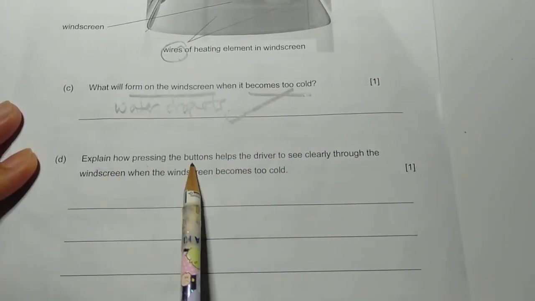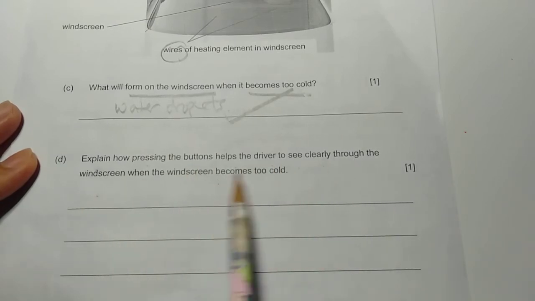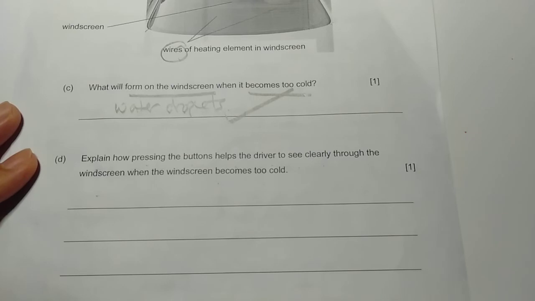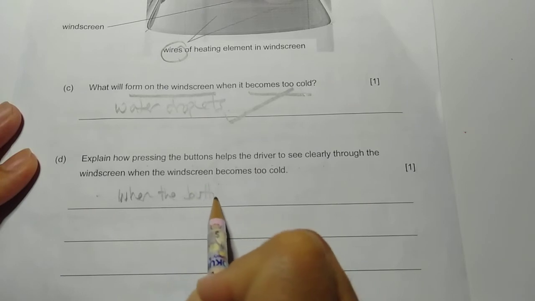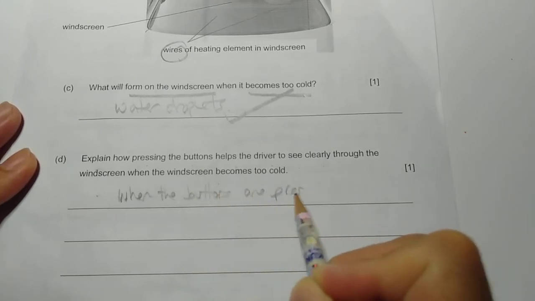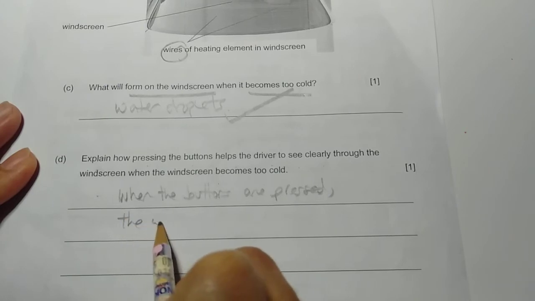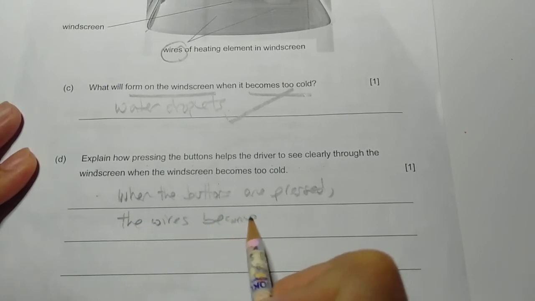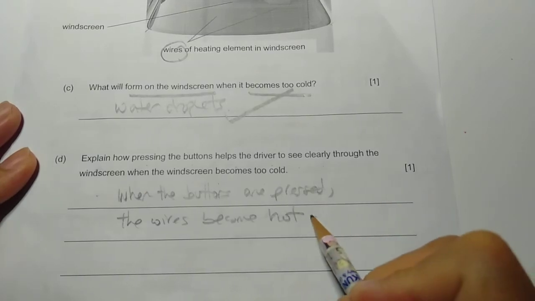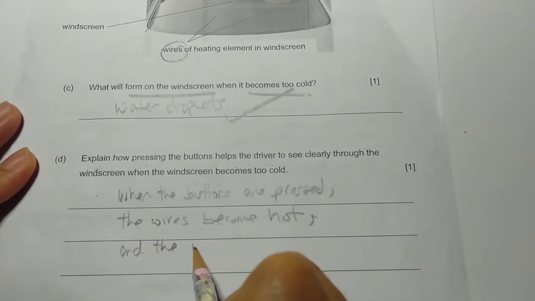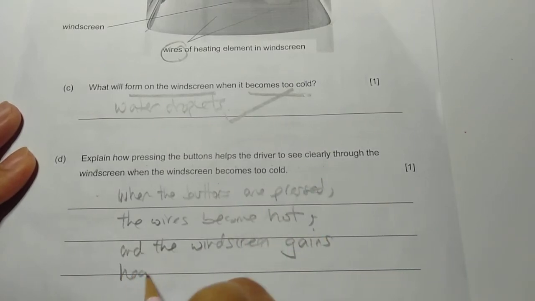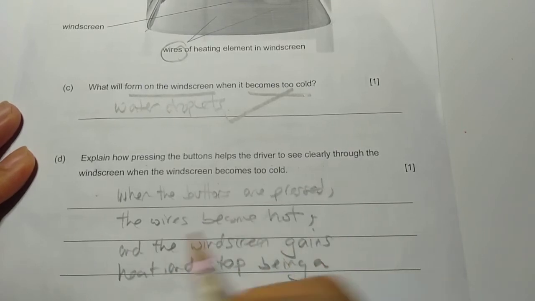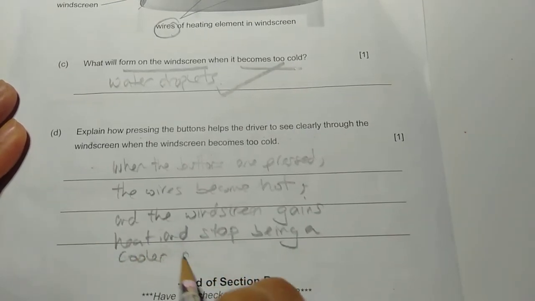Next one, explain how pressing the buttons helps the driver to see clearly through the windscreen when the windscreen becomes too cold. Let's go step by step. When the buttons are pressed, the wires become hot and the windscreen gains heat and stops being a cooler surface.